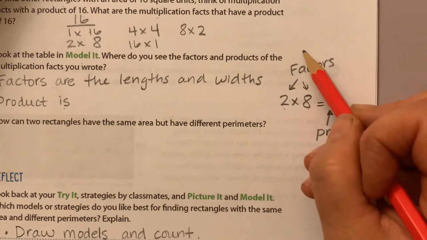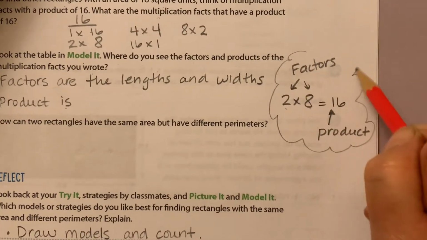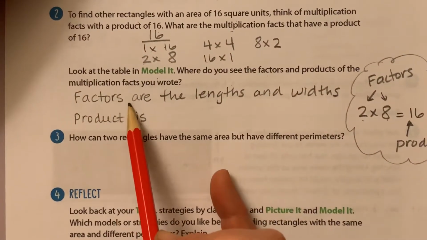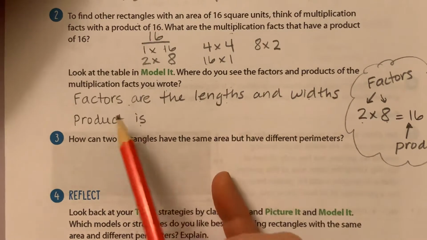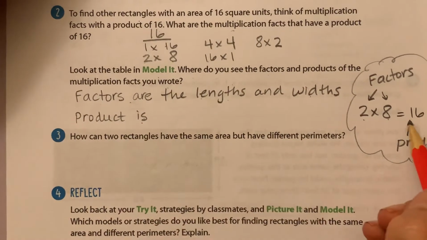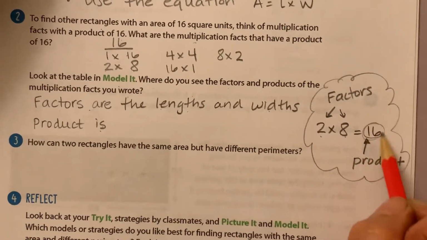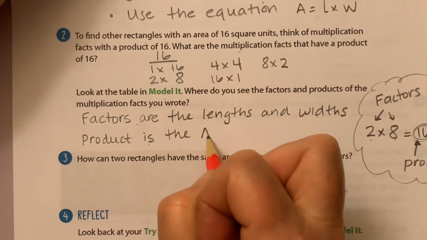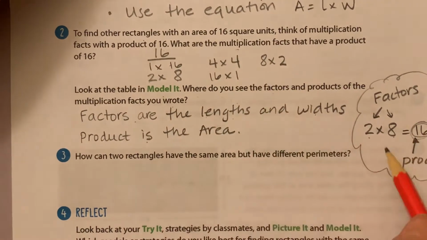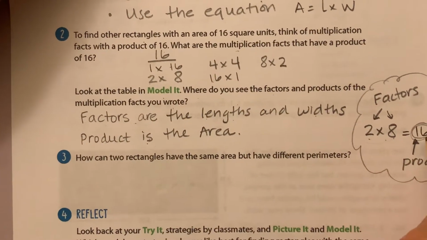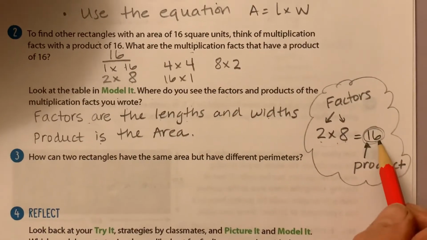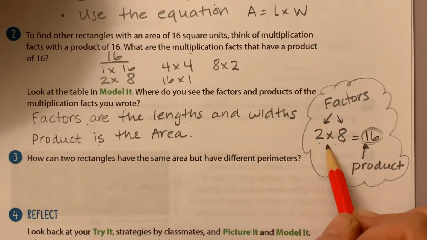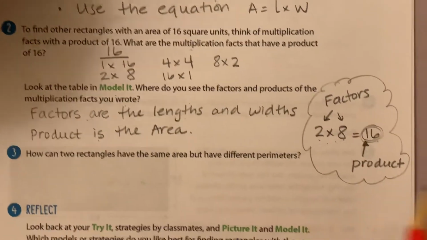So just in case you forgot that, if you need to, write that down. So when we are looking at area, the factors are the lengths and the widths. What is the product? What do we call that? When we find 16, what did we just find? We found the area. The factors are length and width. The product is the area.